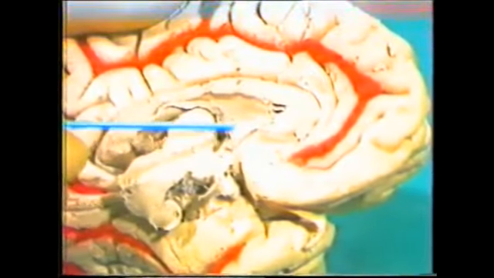This is another specimen showing the anterior perforated substance perforated by the central arteries. This is the para-terminal gyrus, lying in front of the lamina terminalis and below the rostrum of corpus callosum. This is the lamina terminalis, and this is the rostrum of corpus callosum.